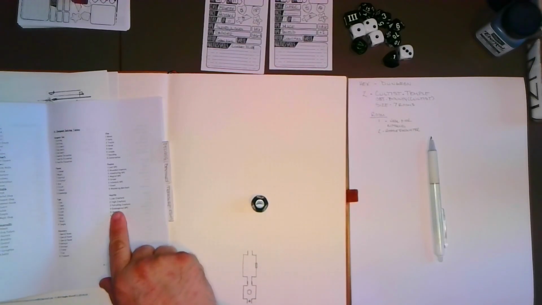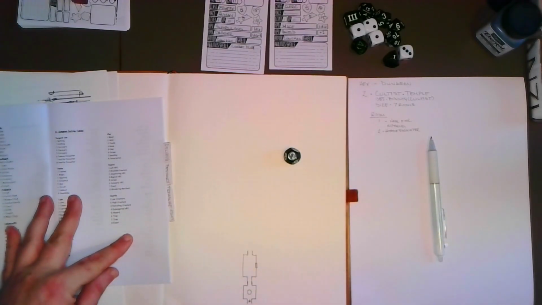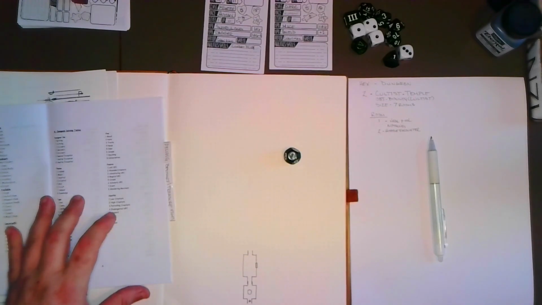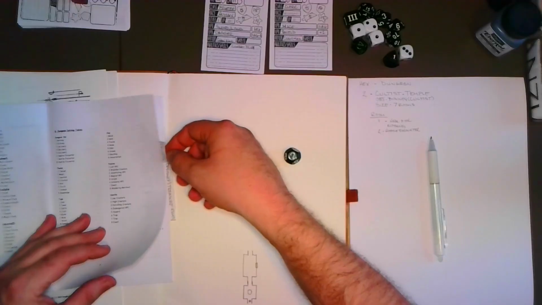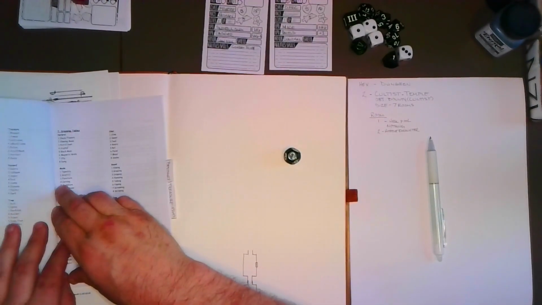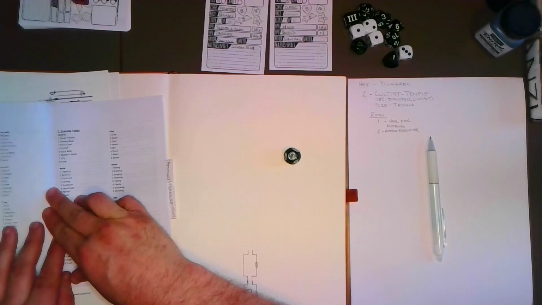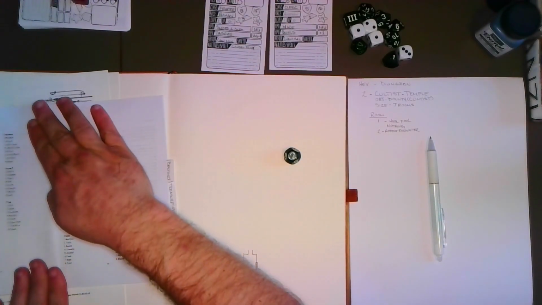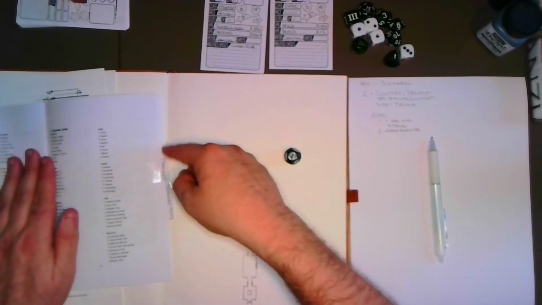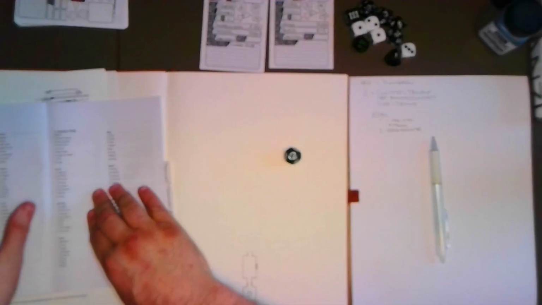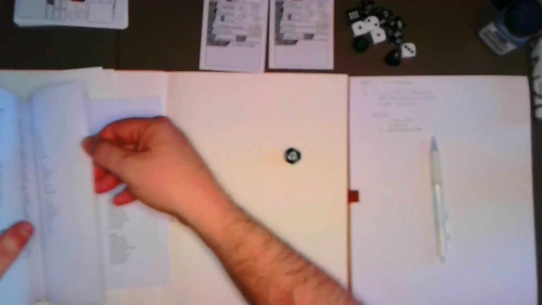On the hostile table, we roll 1d8. 2. It is a high creature. 1. So, going over here, not the dressing tables. What's going on here? What's going on? If I can get my finger under it. No. Let's see what type of creatures we have in here.